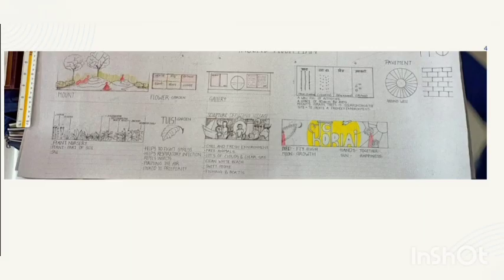Here is a detailed sheet about the additional elements I have added. We can see a mount and how the mount is designed. Then there is a flower garden, and I have added what kinds of flowers are suitable as per the environment and can be executed on the site. There is a gallery, which is designed on the exterior wall of the structures, and we can see a kids zone area which has rope climbing, drawing, and sketching activities, or you can just click some photos or add on the wall.